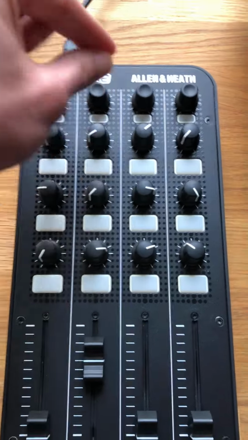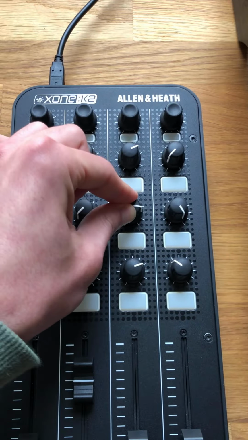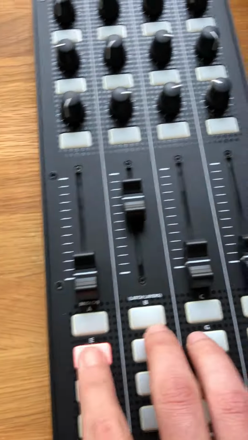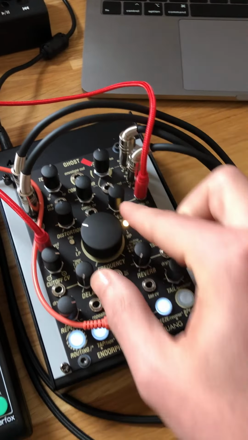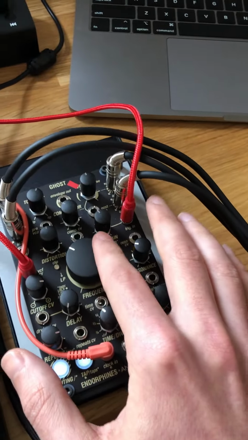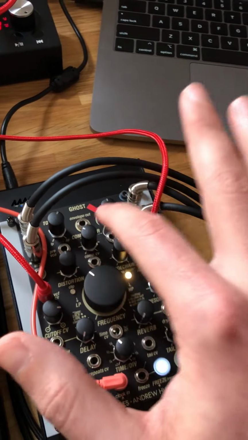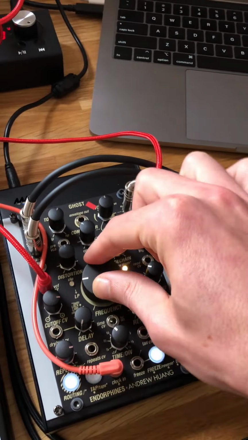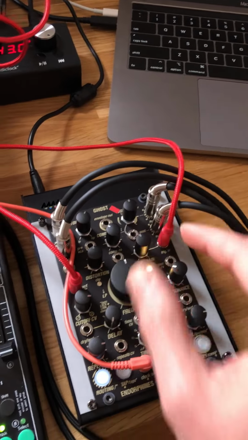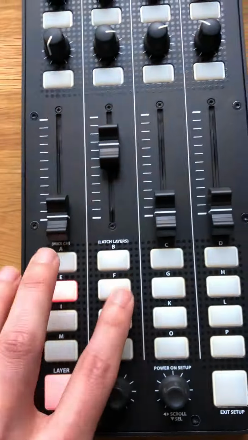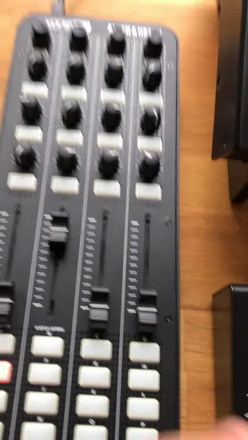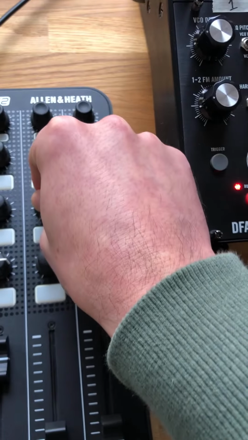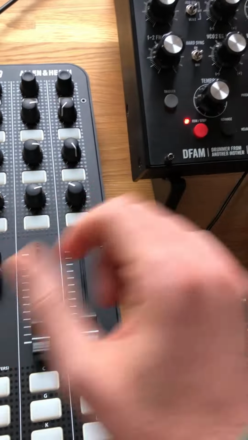Then we send those textures, and I'm sending them at the moment through the Ghost. And right now, both the delay and reverb are off, and it's just going through one stage of distortion and the filter. And then it's being routed into the reverb. So right now it's just the texture with some reverb on it.